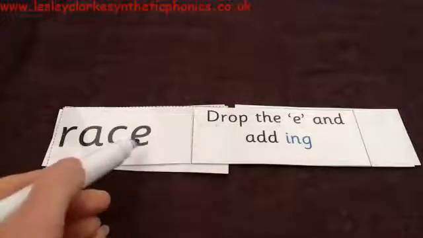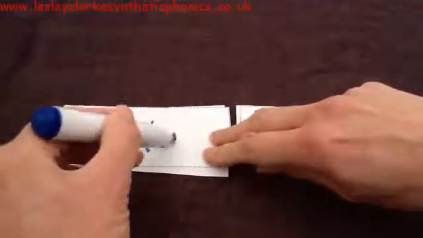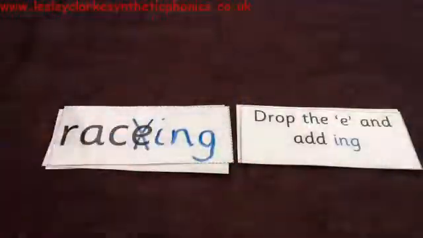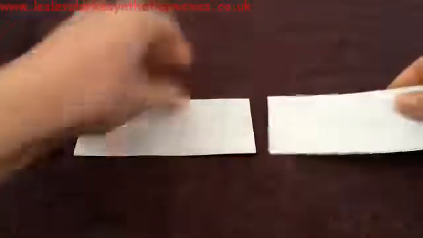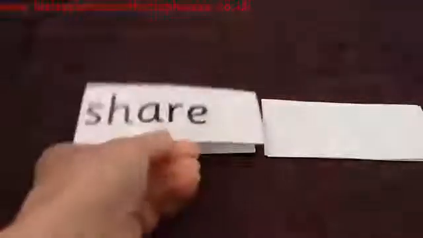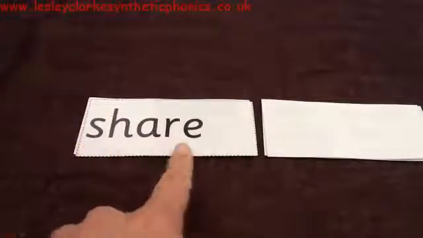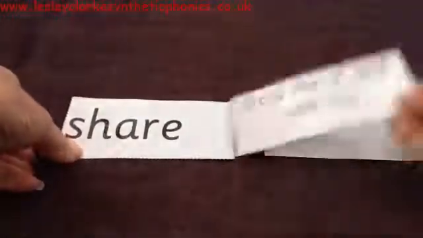Drop the E. Well, we have got an E that we need to drop here, so let's drop the E and we add ing. And then we've got racing. Let's take those two away. Not got many left now. Let's jumble them up again. Let's have a look. What did this one say? Share. So if I want to change that to sharing, let's see what the spelling rule is.